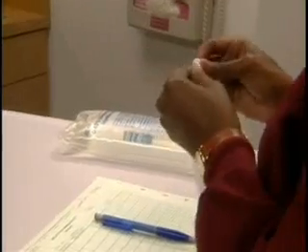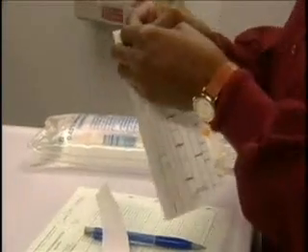And I place the time strip on the solution bag, right? Right. You align it with the volume amount on the solution. Okay. Let's go see the patient. Okay.